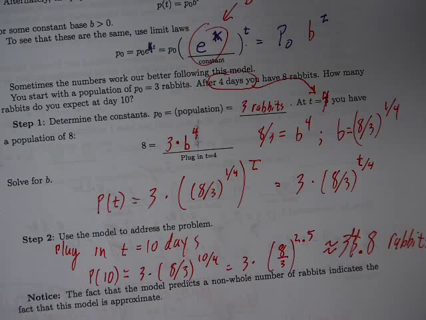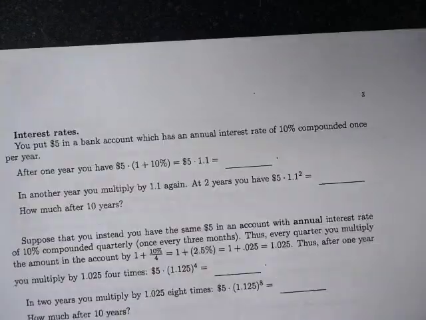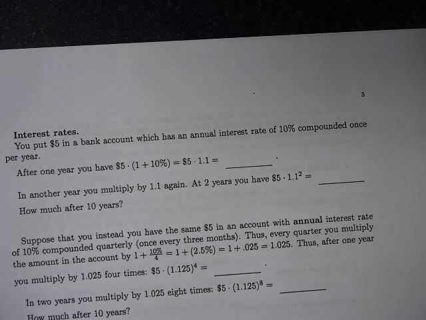Let's talk about interest-bearing accounts. And on the way, we will see the natural exponential e showing up. So let's talk about interest rates, and let's build it up kind of from scratch. Let's suppose you put $5 in the bank account. It has an annual interest rate of 10%. So that means that after 1 year, you'll see an additional 10% of 5 in your account.